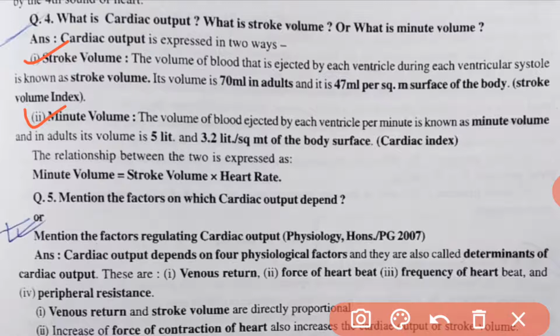So, realize this is the heart, and here is ventricle 1, here ventricle 2.